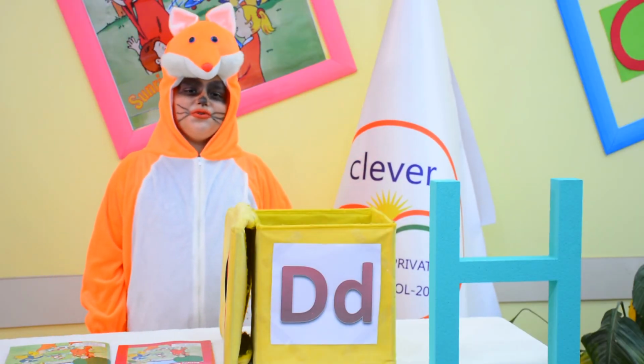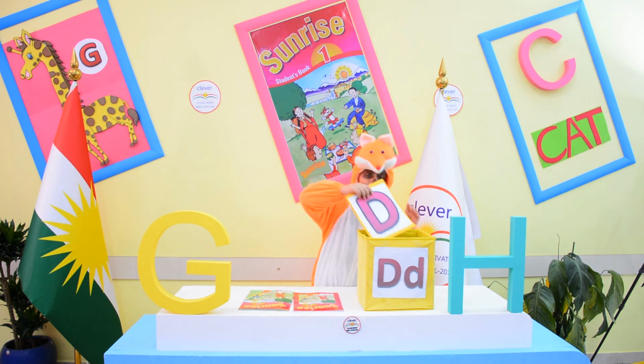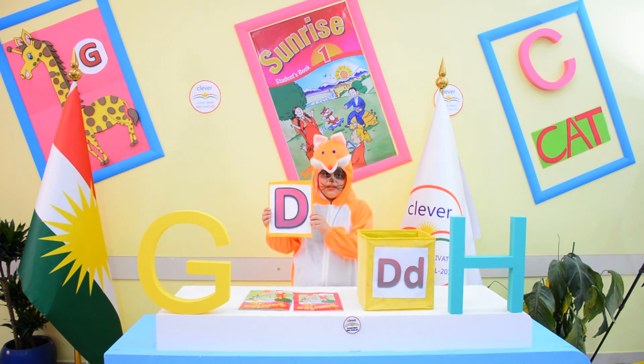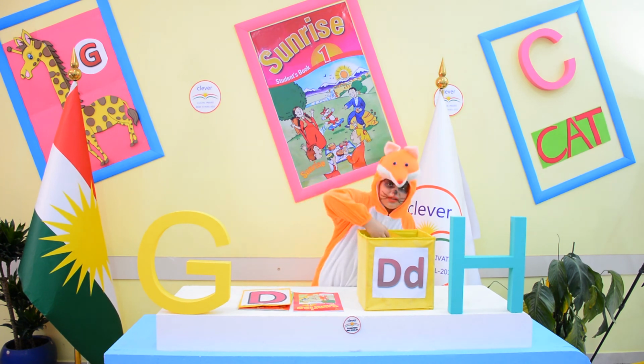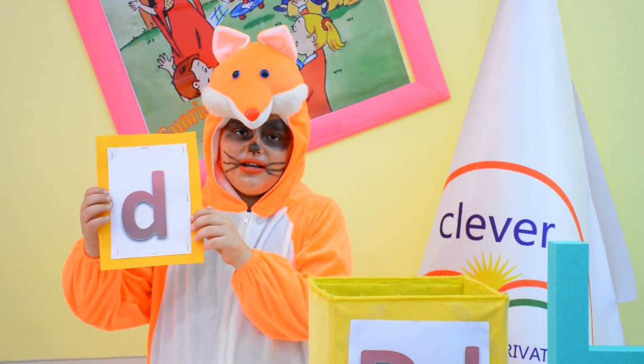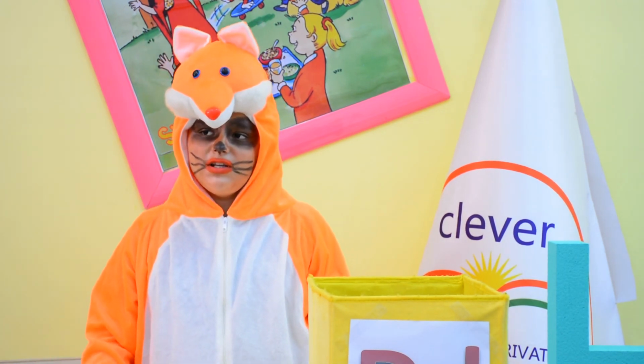Now I will show you the letter. We have this box and let's check it. This letter is uppercase D and it is capital letter. And this one is lowercase d and it is small letter. We have some words about the letter.